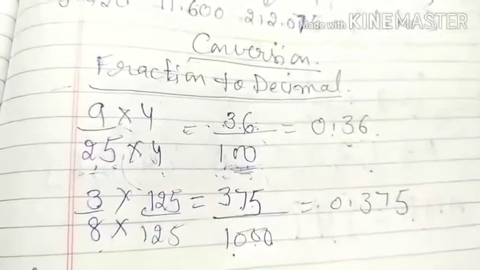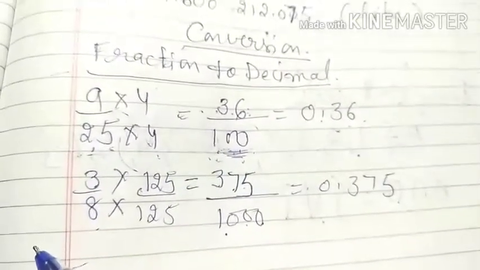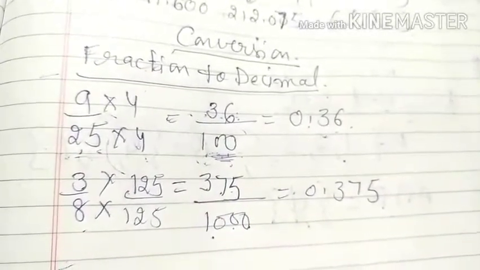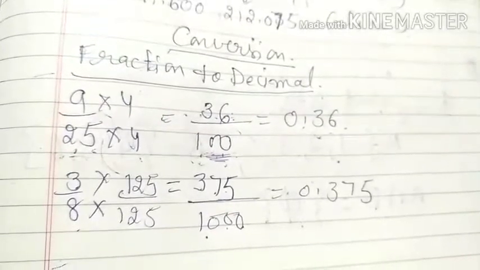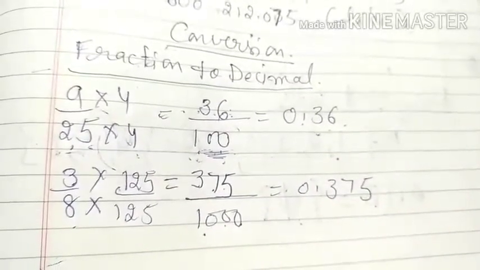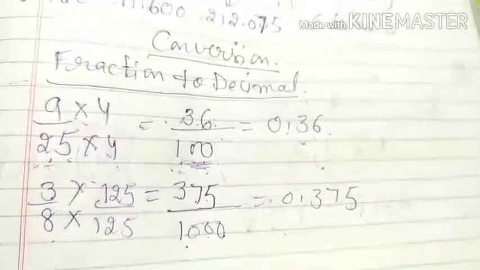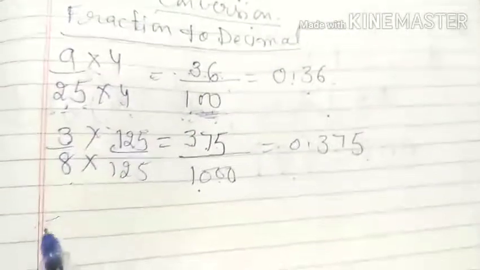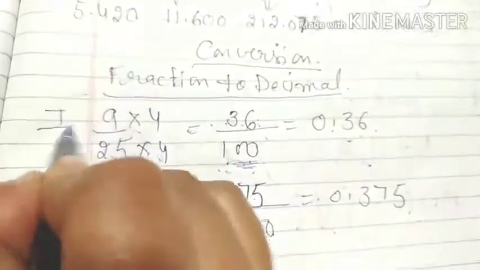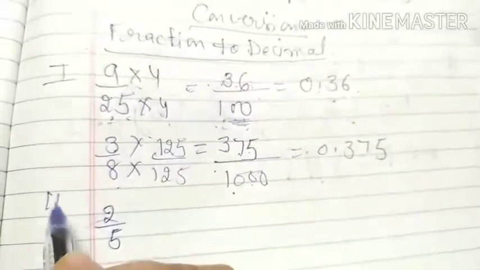Now the next method. What happens if the denominator is not a multiple of either 2 or 5? In that case, how can we convert a fraction to a decimal? If the fraction is a mixed number, change it to an improper fraction. Divide the numerator by the denominator till a non-zero remainder is left. Put a decimal point in the dividend and the quotient just after the division of the unit digit is completed. So here, if I have the question 2 by 5, my first method was making the denominator a multiple of 10. The second method is the long division method.